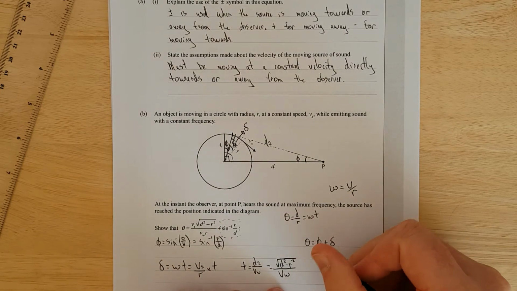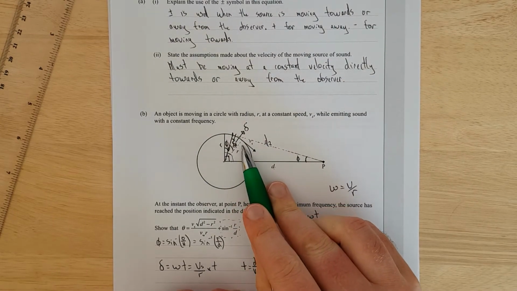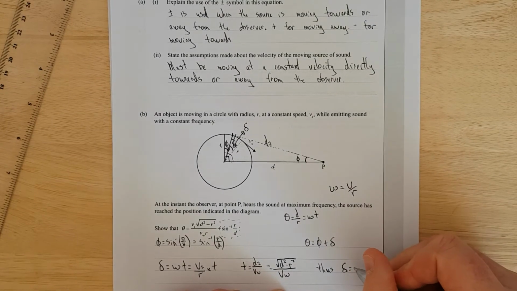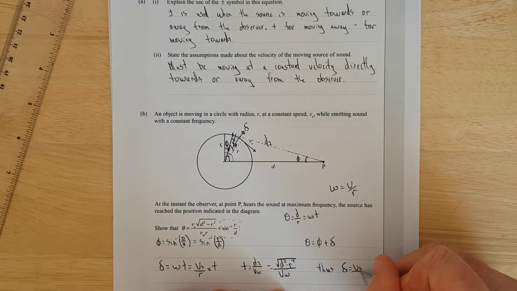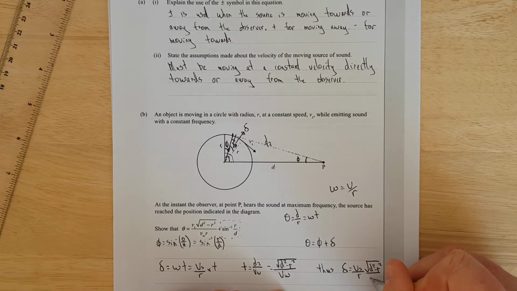So thus that angle from here to here is equal to Vs over r times the square root of d squared minus r squared over Vw.